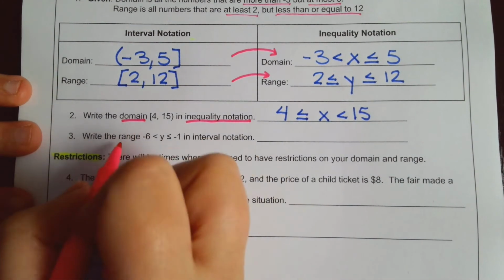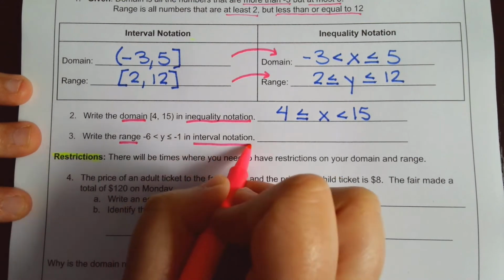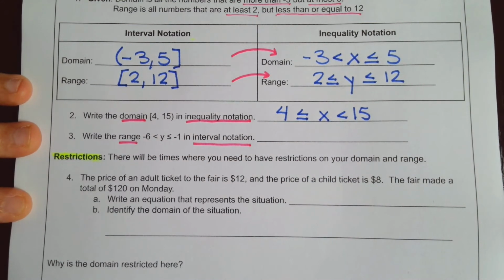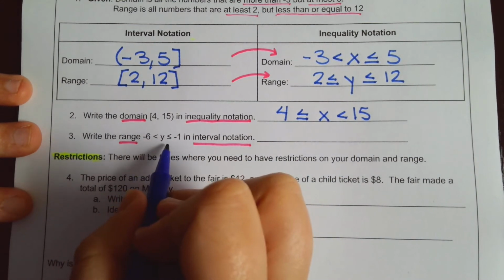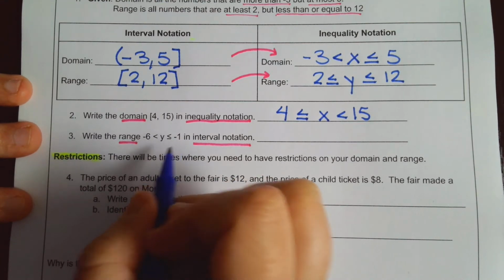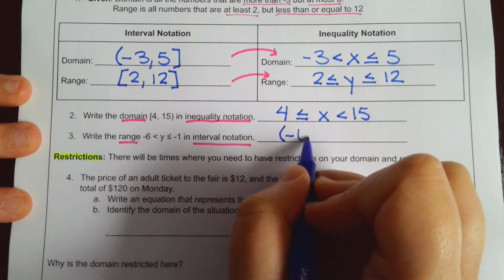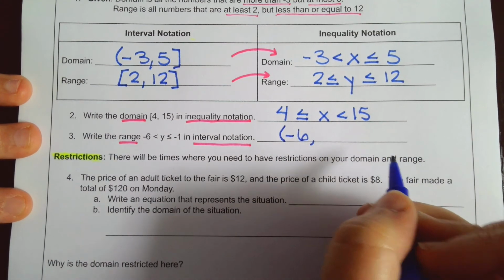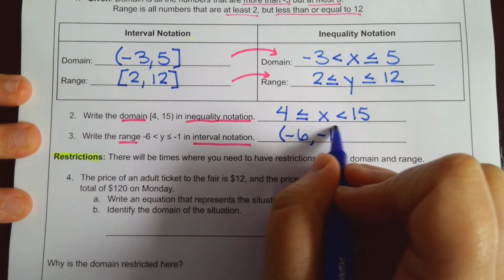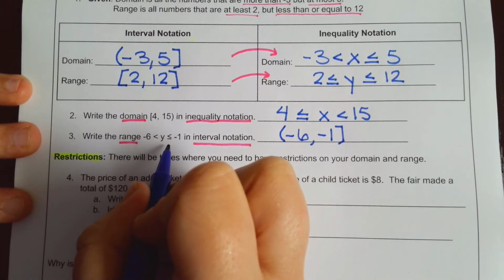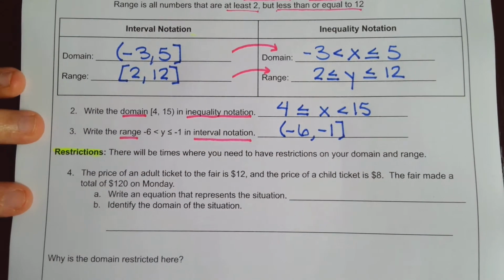Our next one, write the range in interval notation. So we have -6 is less than y is less than or equal to -1. So since it's less than on -6, it's going to be a parenthesis, -6, comma, and then -1 is going to be a bracket because it's less than or equal to.